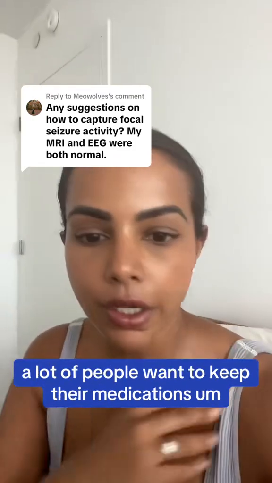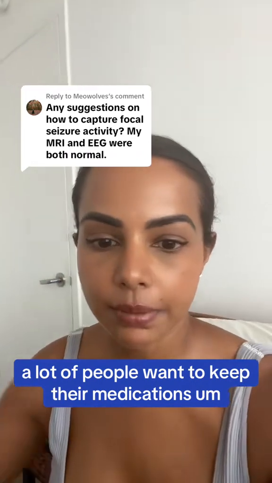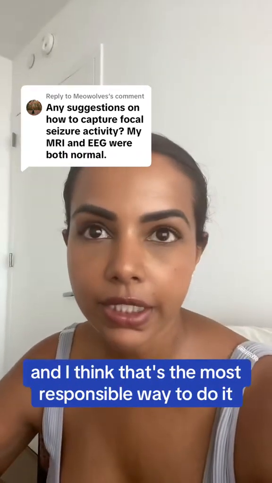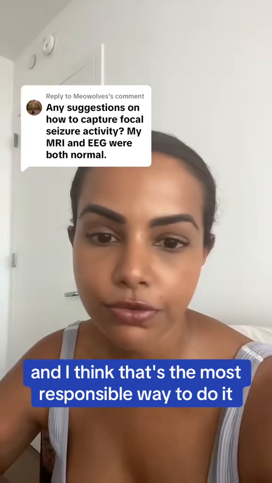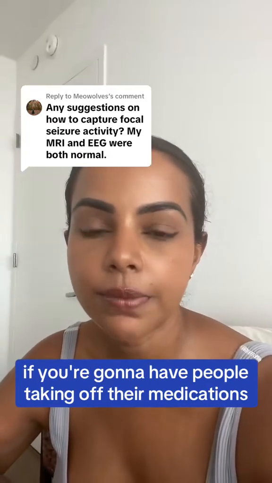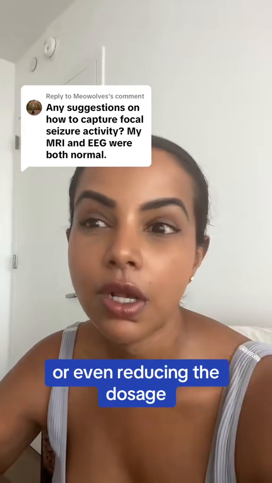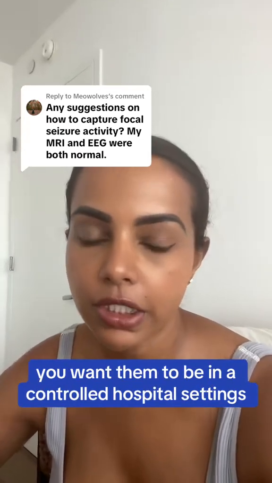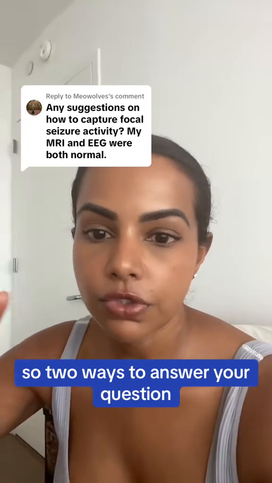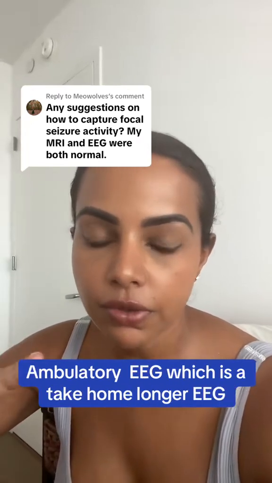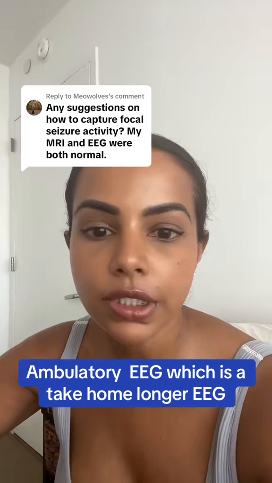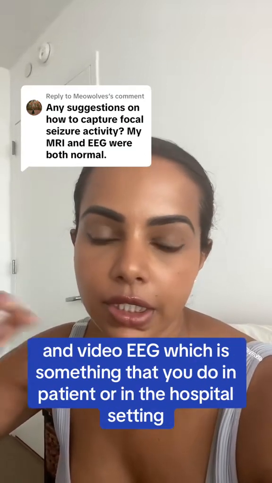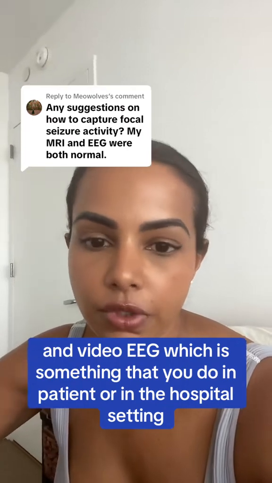A lot of people want to keep their medications on board when they're at home, and I think that's the most responsible way to do it. If you're going to have people taking off their medications or even reducing the dosage, you want them to be in a controlled hospital setting. So two ways to answer your question: ambulatory EEG, which is a take-home longer EEG, and video EEG, which is something that you do inpatient or in the hospital.